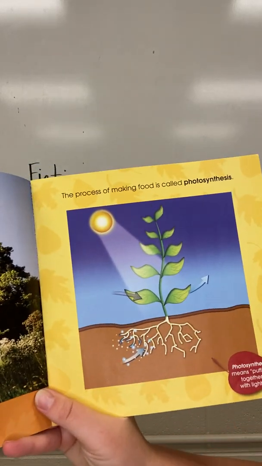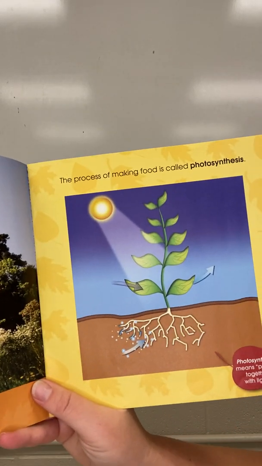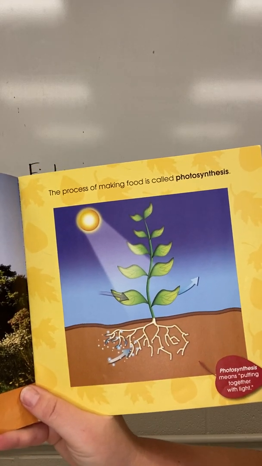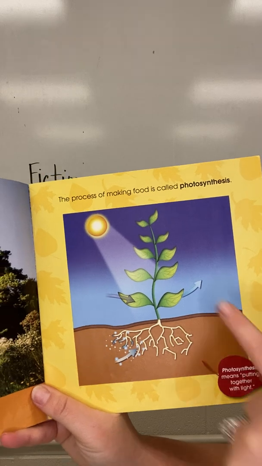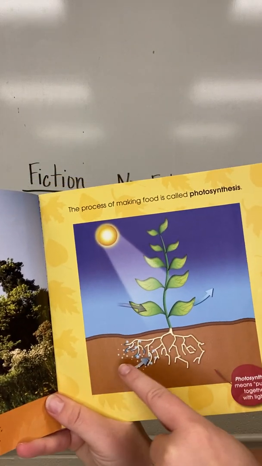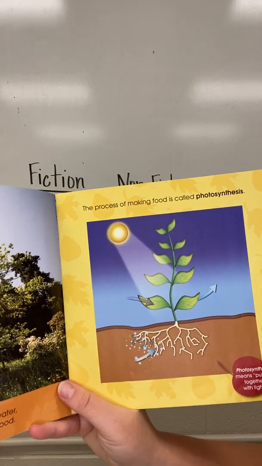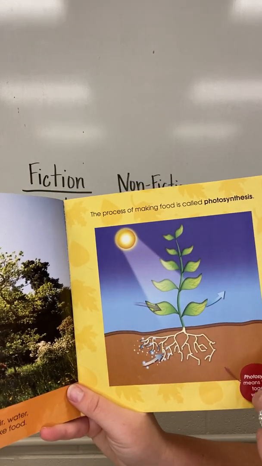The process of making food is called photosynthesis. Photosynthesis means putting together with light. And take a look at the picture. It has a diagram here. Another bold word.